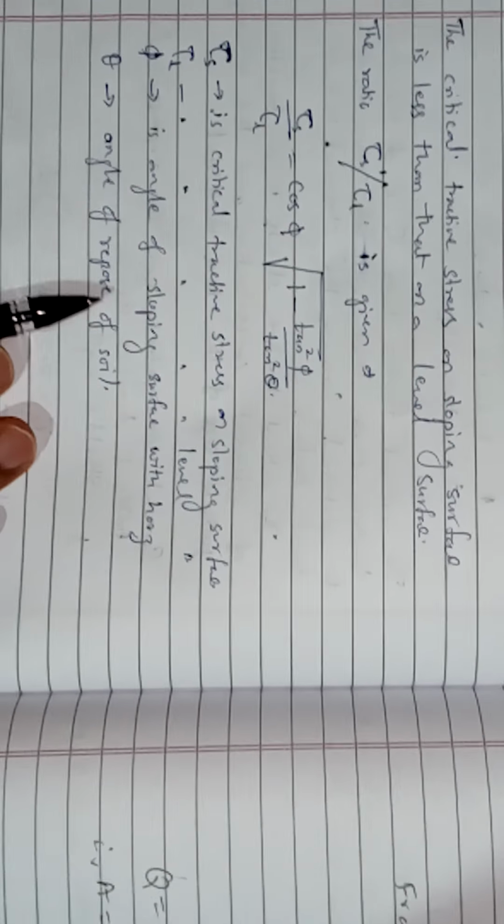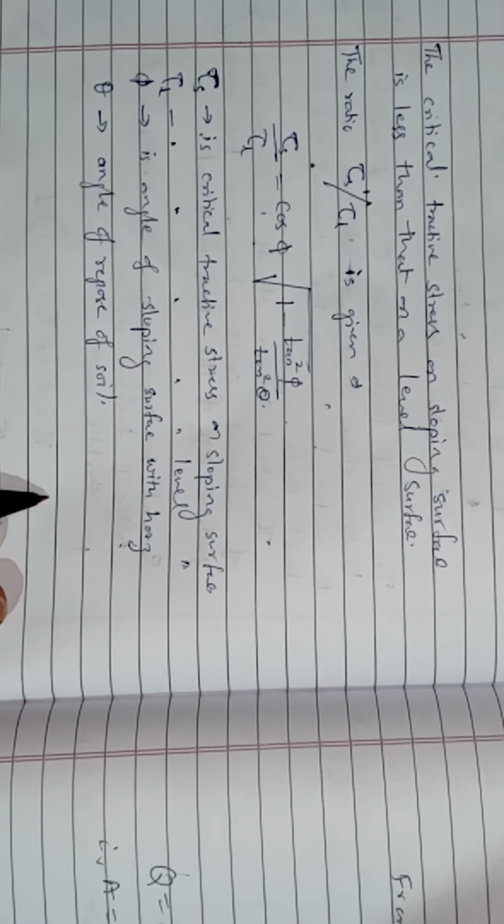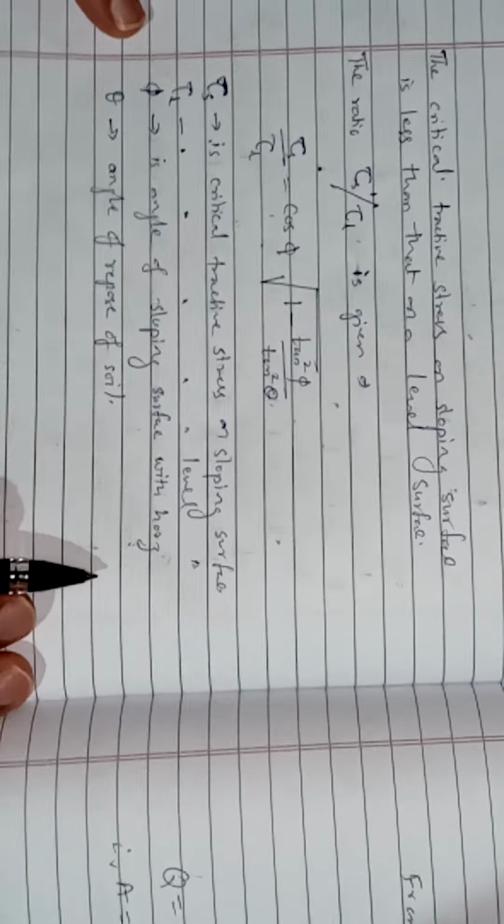So in this manner, using the tractive force approach, one can design the stable channel.